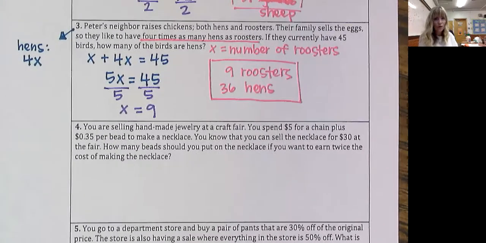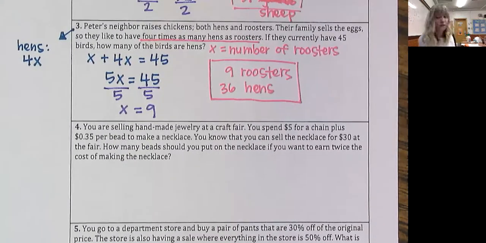Let's look at number 4 and see how else these get tricky. Number 4 says you are selling handmade jewelry at a craft fair. You spend $5 for a chain, so that's just the chain part, plus 35 cents per bead to make the necklace. That's how much you spend to make this. You know that you can sell that necklace at the craft fair for $30. How many beads should you put on the necklace if you want to earn twice the cost of making the necklace?